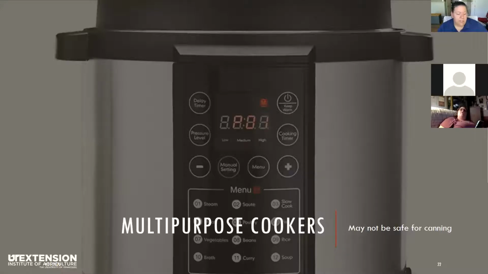The ultimate question that we get recently is, can I use my multi-purpose cooker to can things? These are actually not safe for canning, even though they say they are. There are no legitimate tested recipes or anything to back this up. They're good for cooking items, like a roast for the evening, but it's very important not to use them for canning, even though they may have that setting. This is not recommended for home canning.